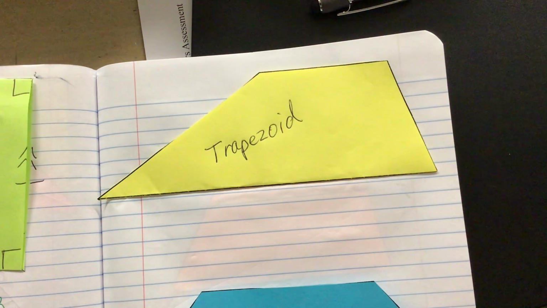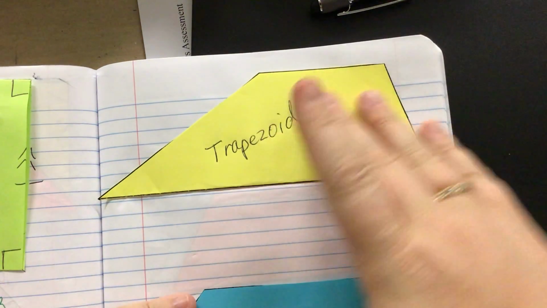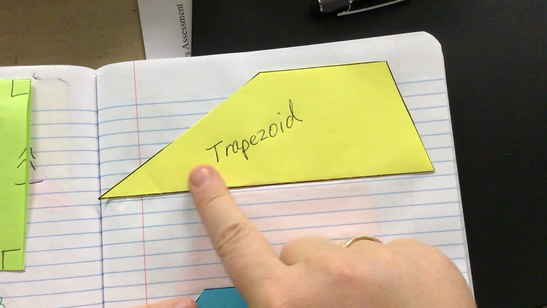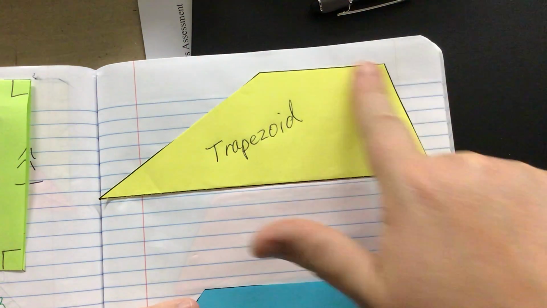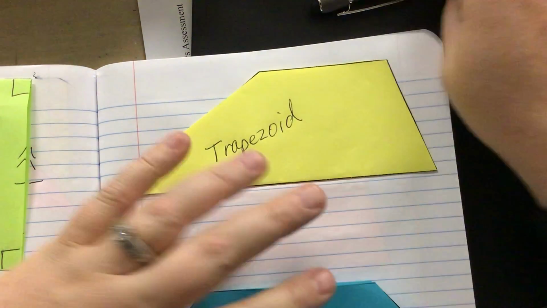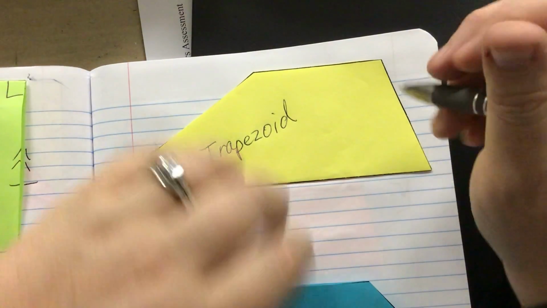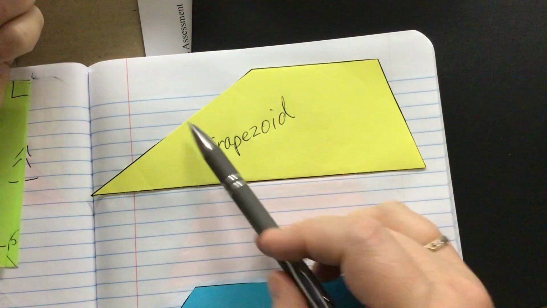Okay, so the next figures, like I said, we're going to focus on quadrilateral-wise is going to be the trapezoid. So today, this lesson is all about the trapezoids, okay? So again, this yellow one is a picture of a trapezoid. Maybe to save time, let me talk about it. So a trapezoid is a quadrilateral because it has 4 sides.